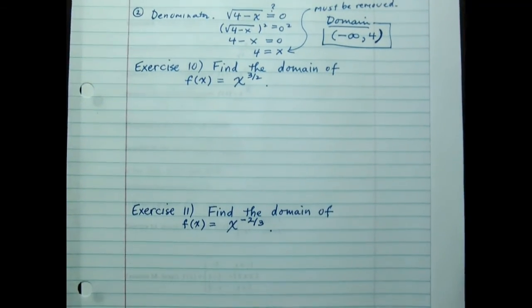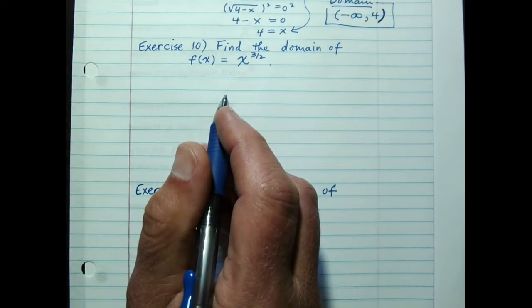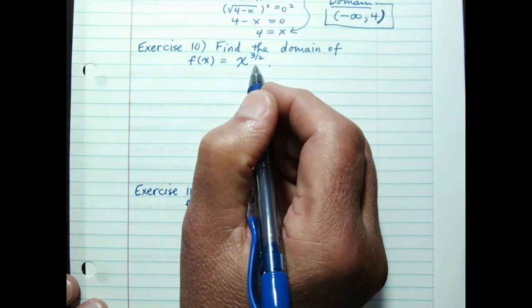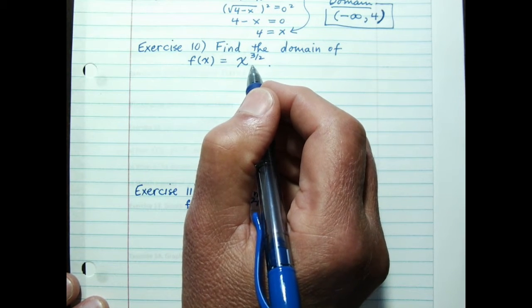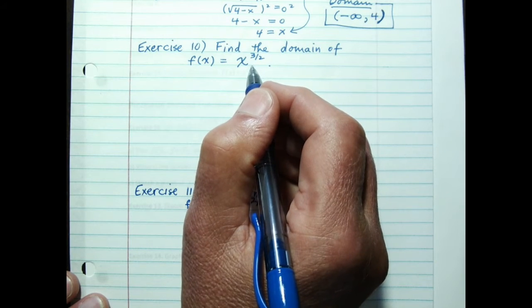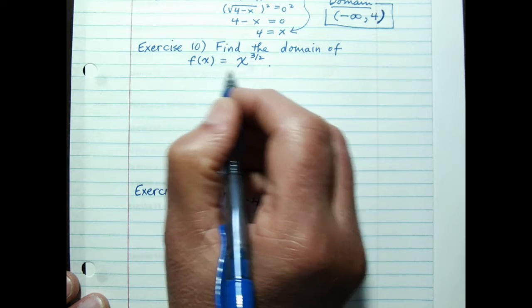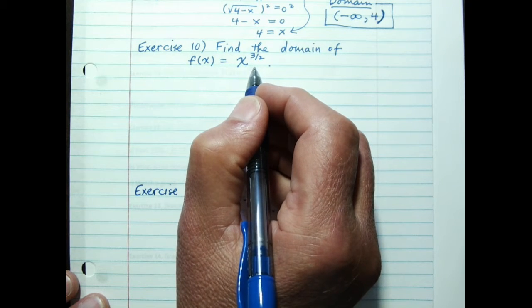Okay, we got 2 more to do here. And I like these 2 because there isn't much to write down, but it's more like interpretation of notation. Fractional exponents occur in a lot of applications. So you should know how to interpret a function like f of x equals x to the 3/2.